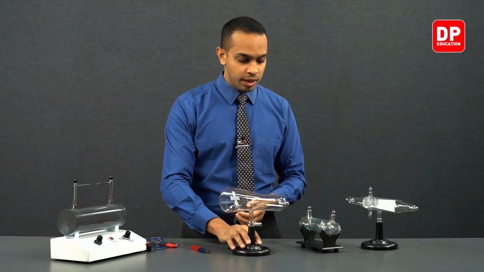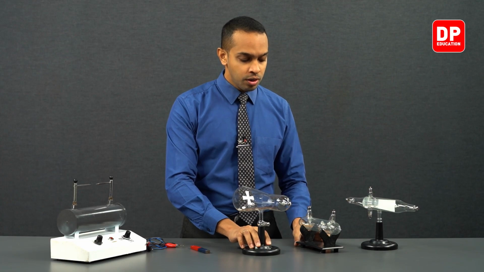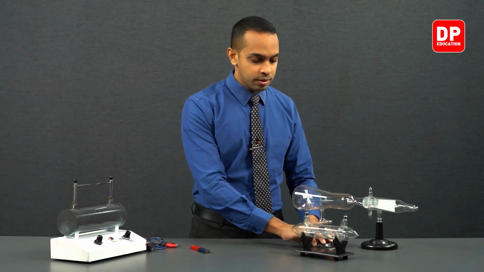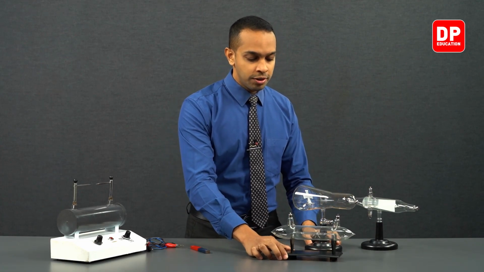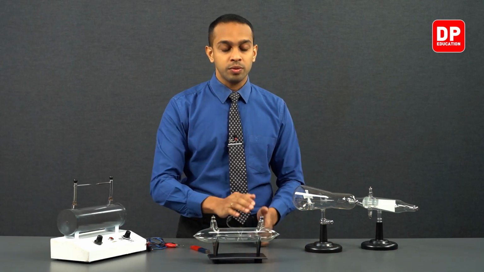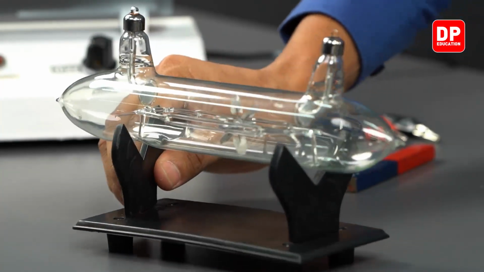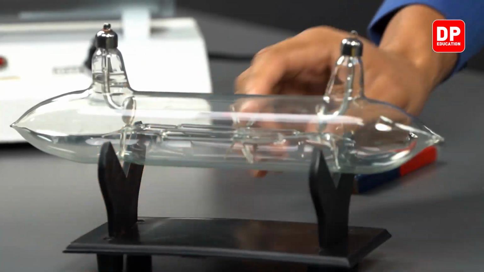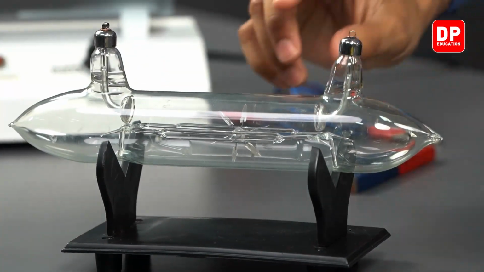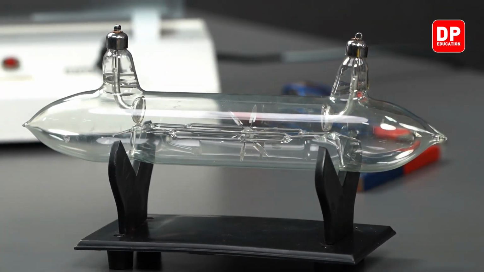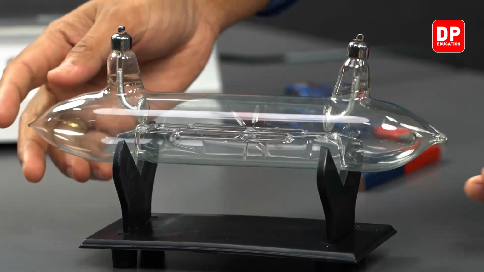Apart from this, we will be using a different cathode ray tube that we have here. This specific tube comes with a pedal wheel, a wheel with pedals attached to it.